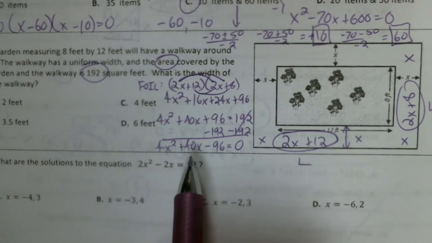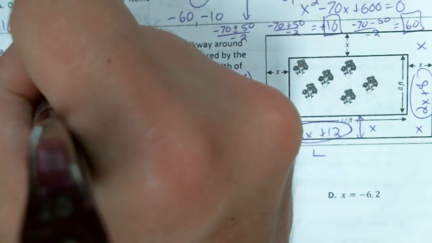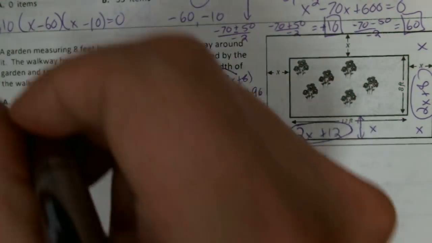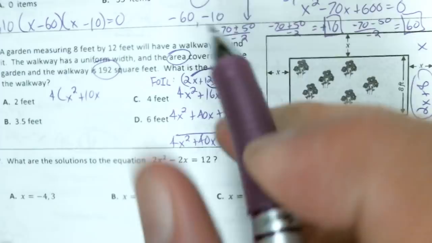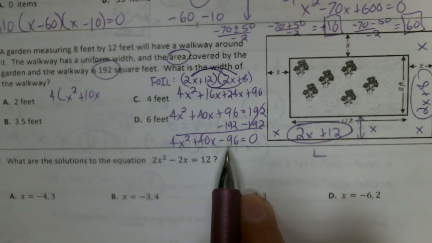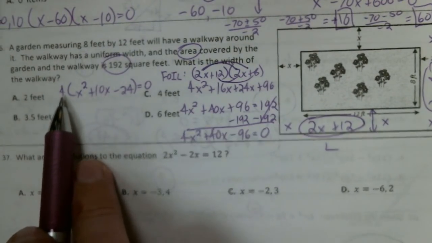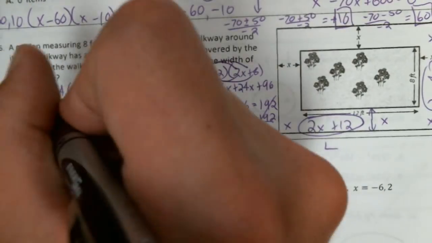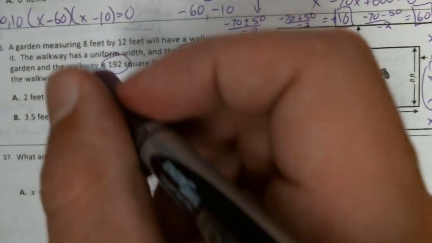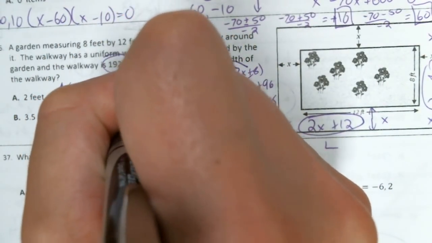Absolutely. All three of those terms are divisible by 4. So why don't we factor out a 4? I'm going to take out a 4. That's going to leave me with x squared, 40 divided by 4 is plus 10x, negative 96 divided by 4 is negative 24, and that equals 0. And this 4 goes away, guys. When you factor out that GCF, it just disappears. When I divide both sides of the equation by 4, like we did earlier, that just goes away. So basically what I'm doing is factoring x squared plus 10x minus 24. Man, that is so much easier.